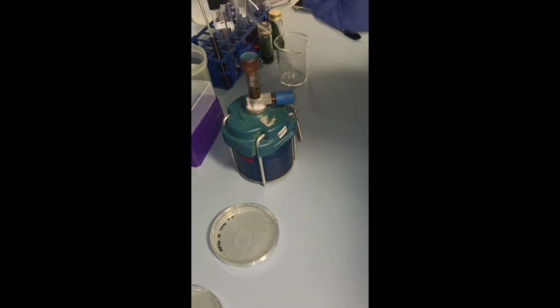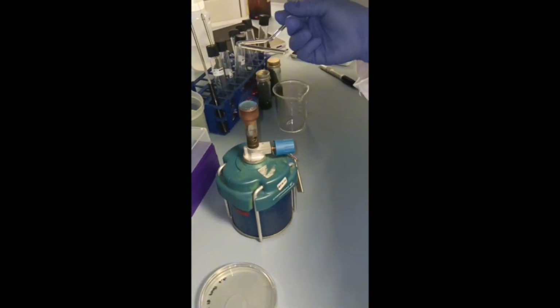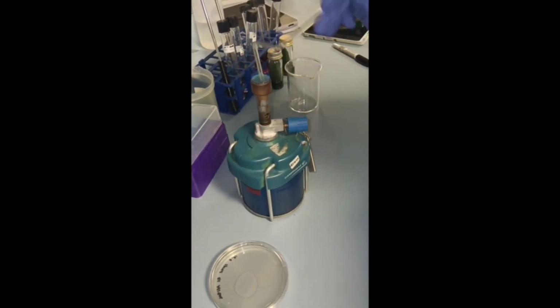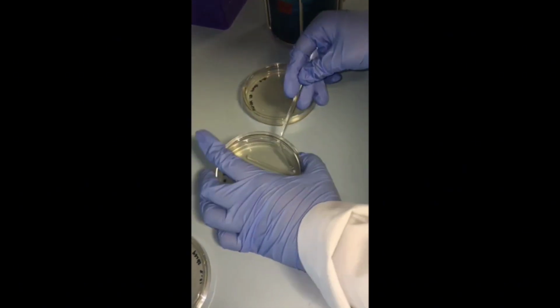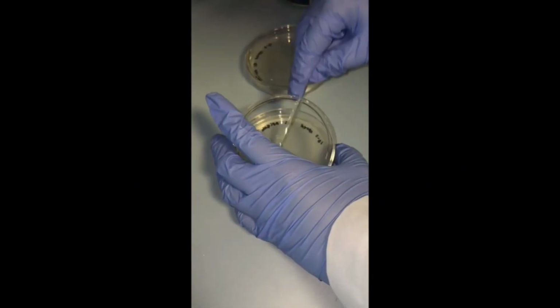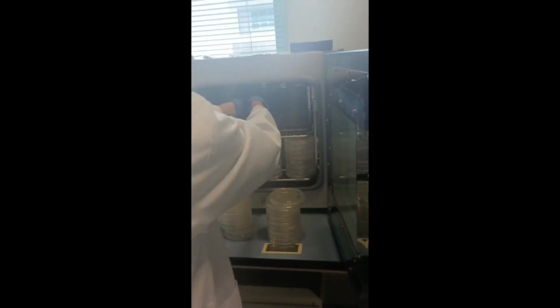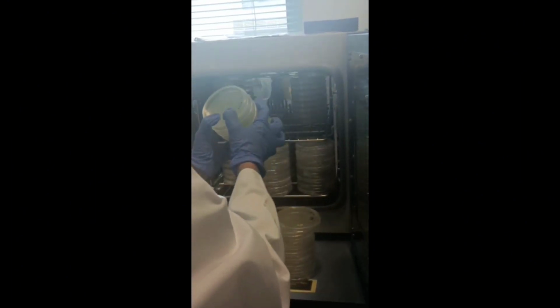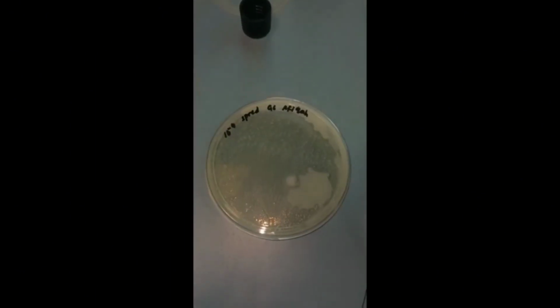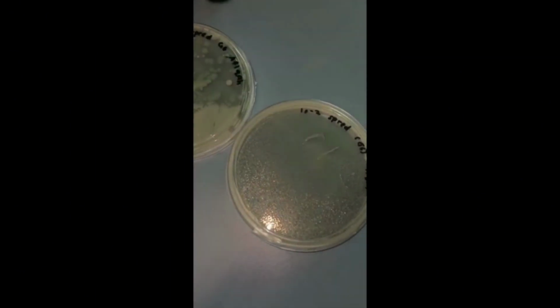After finishing the procedure, incubate the plates inverted at 30 degrees Celsius for 24 to 48 hours. After incubation, count the colonies and then calculate the concentration of bacteria in the original sample.